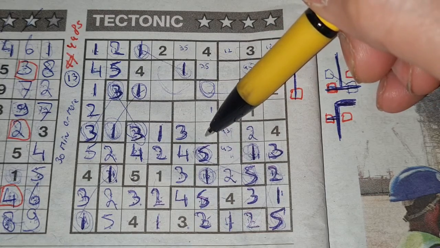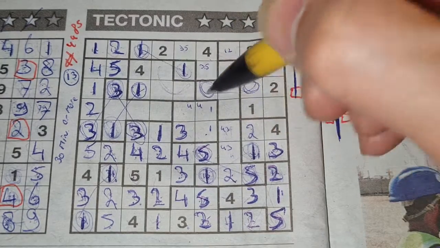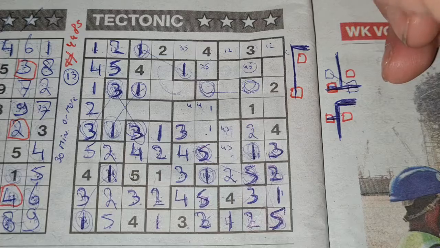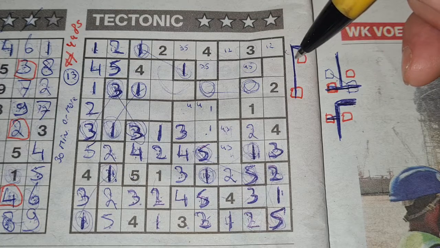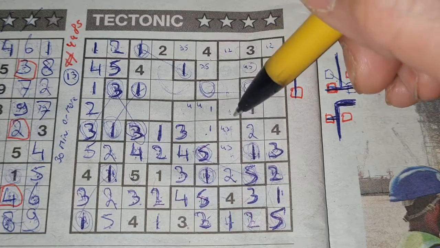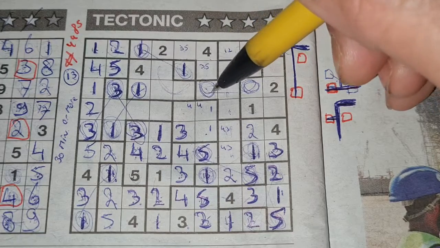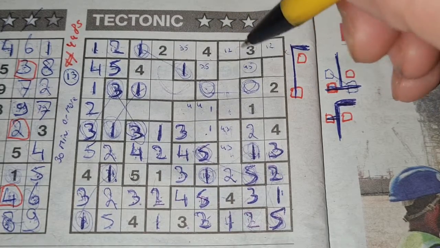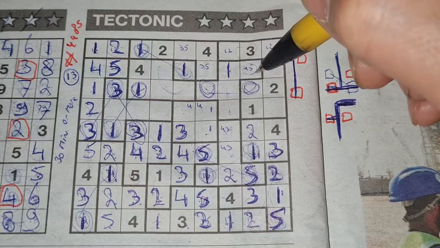So this box can be a 4. So the 4 could be here, could be there. These two boxes can be a 1. That box can be a 1. So one box left for the 1 should be here. This box should be sure for the 4 and 5.